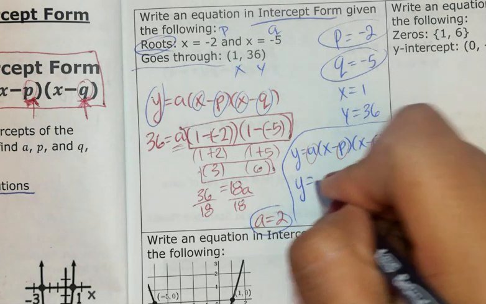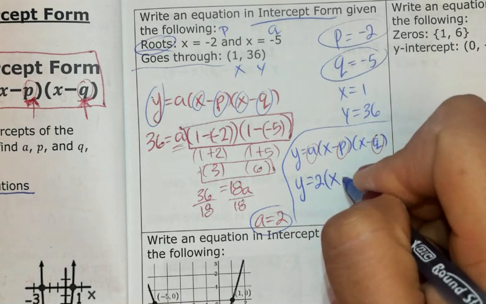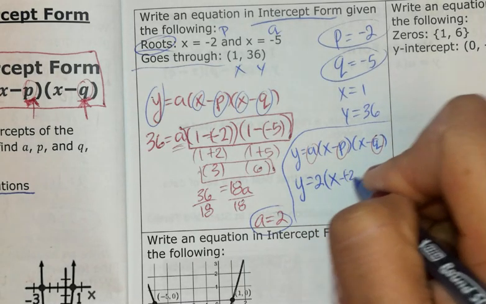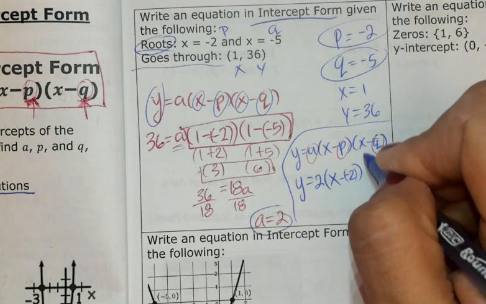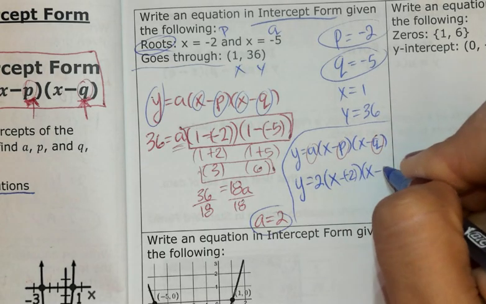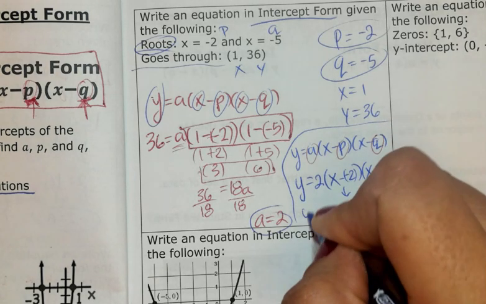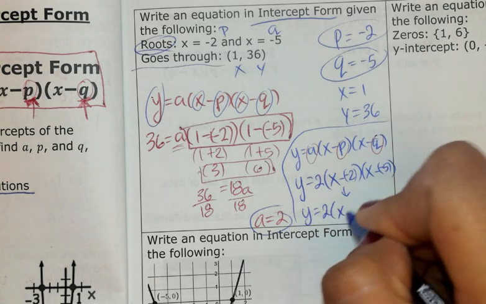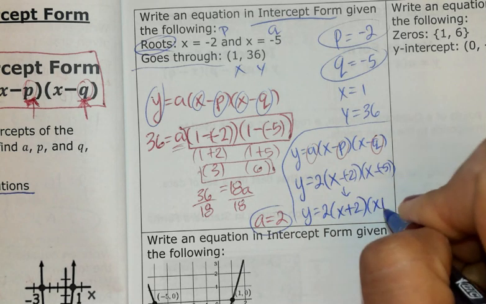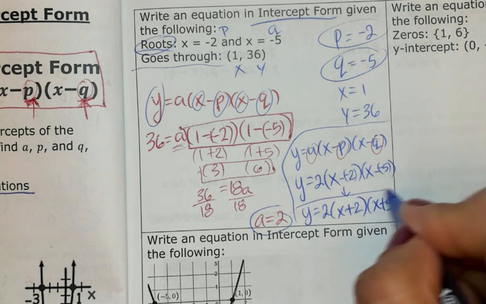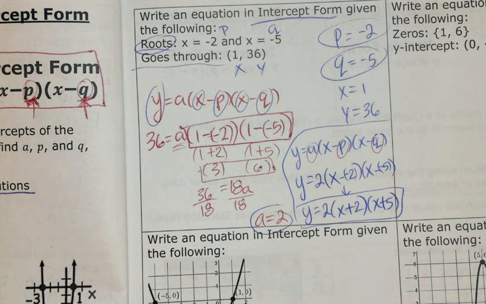So y equals 2, x minus -2, and then x minus -5. So this simplifies to y equals 2, x plus 2, x plus 5. So that will be the equation.